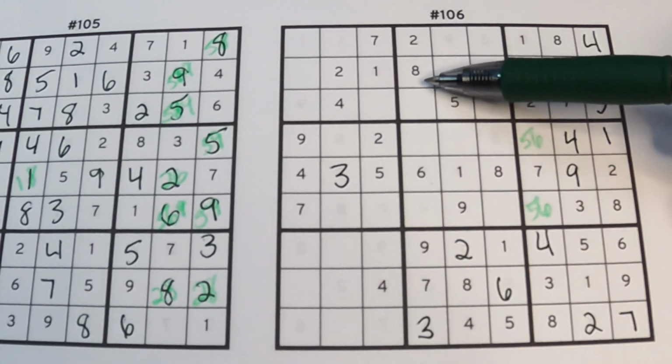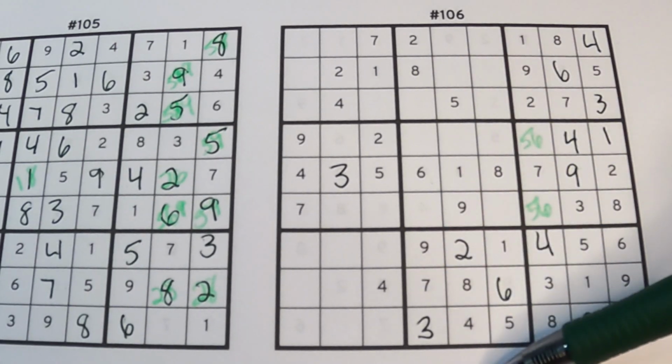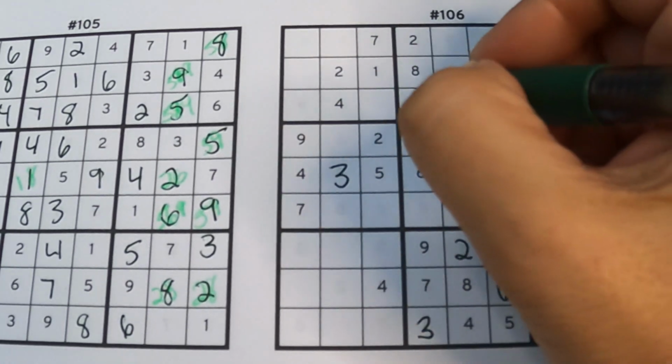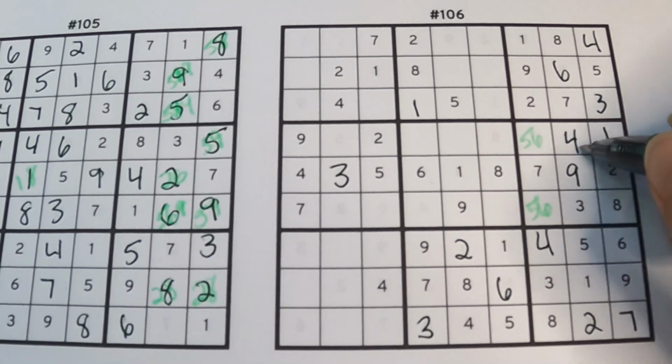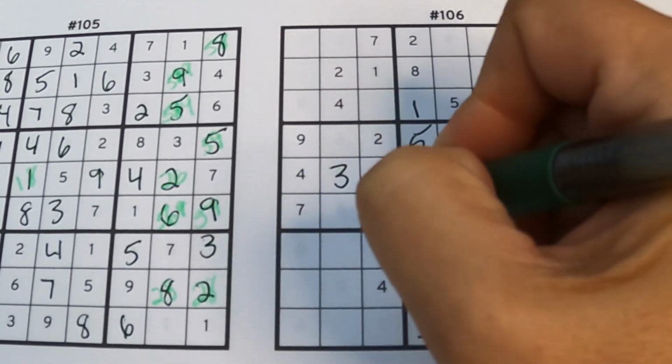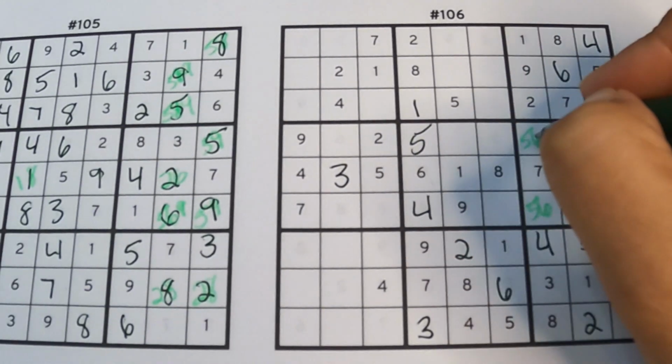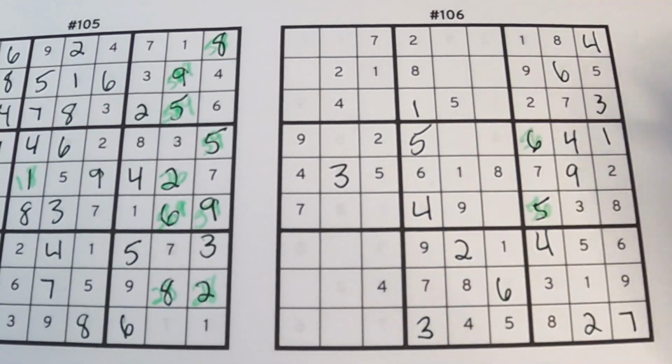For this column, we're missing 1, 4, and 5. We've got 4 and 5 here, so this is our 1. 4 here, so 5, 4. That 5 makes this our 6, 5.